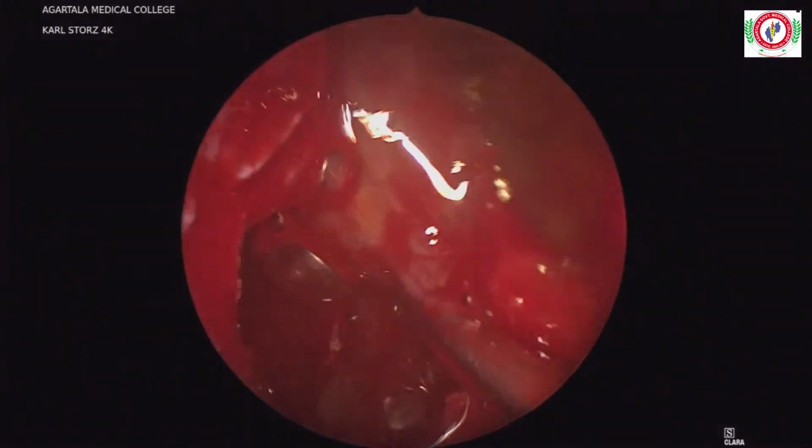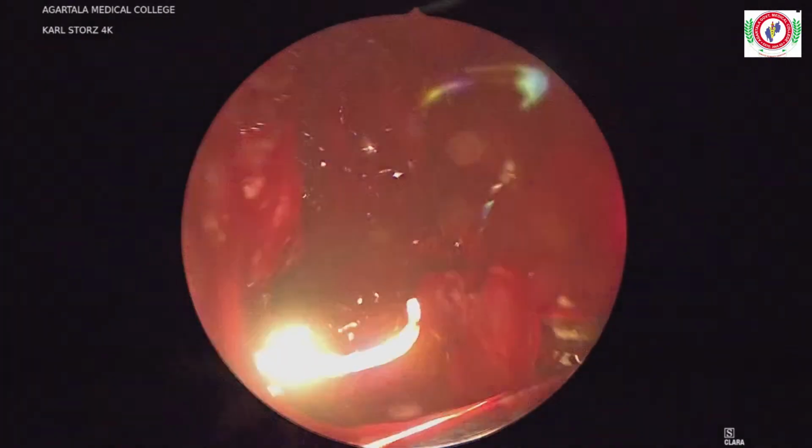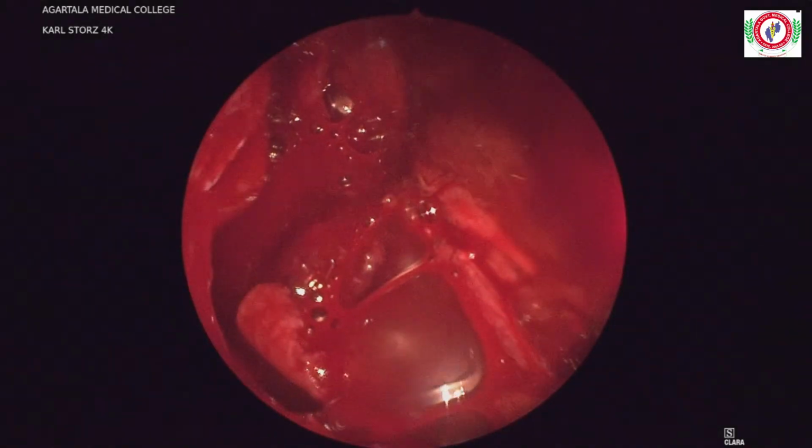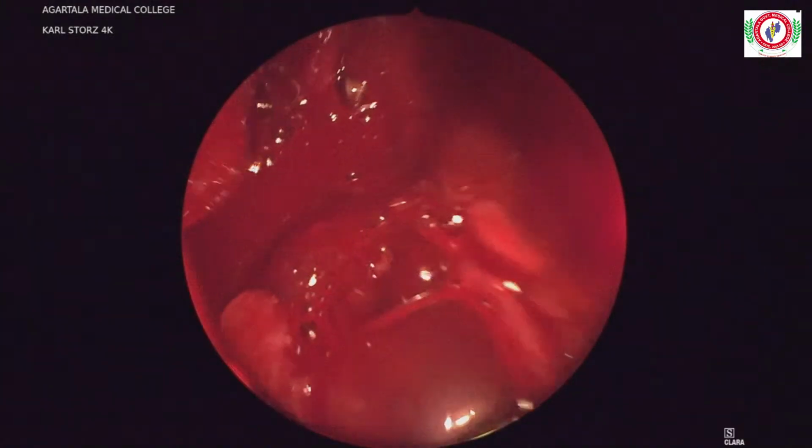Upturned forceps. So I'll try to take it out now.